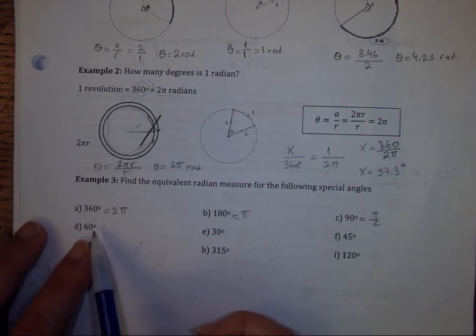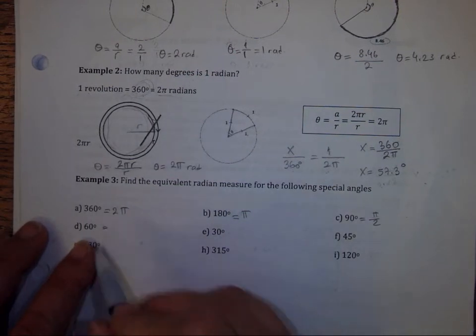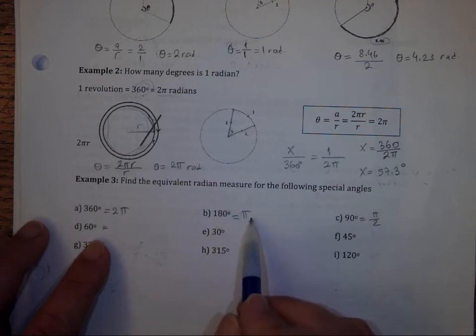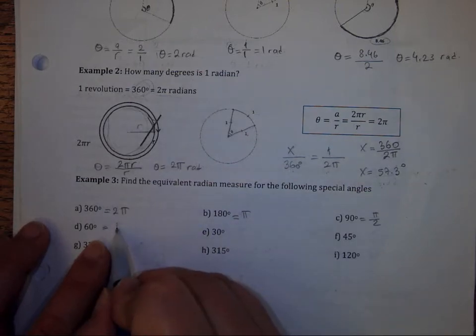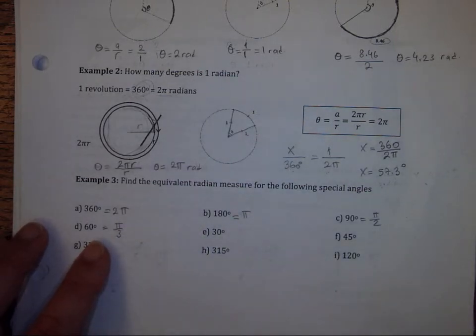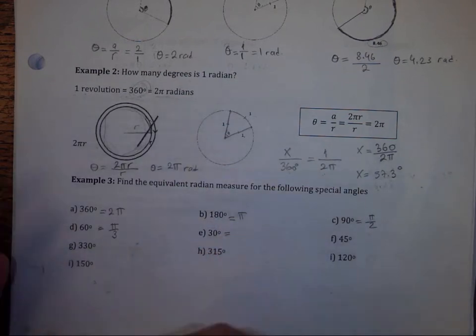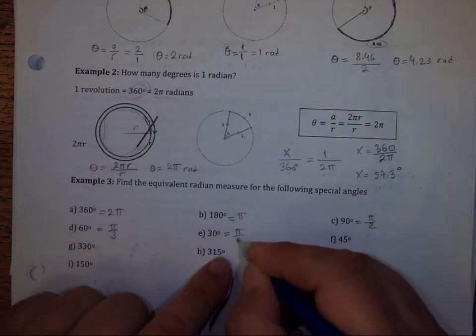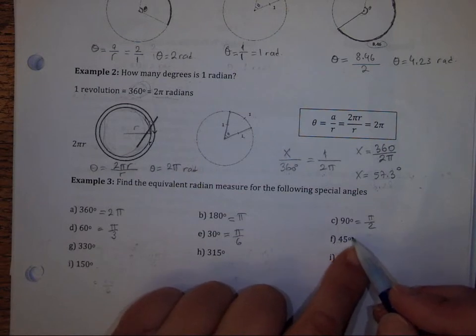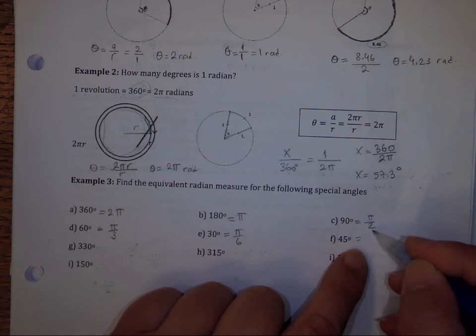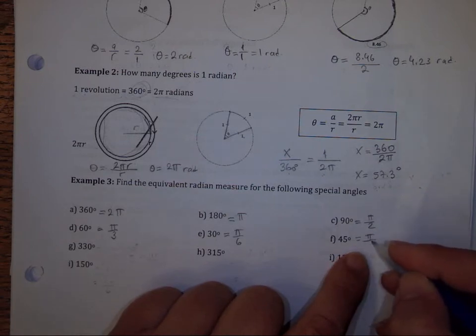Okay, 60 degrees. This is 180 divided by 3, correct? 180 is pi, so pi over 3. How about 30 degrees? Pi over 6, since it is half of 60, so pi over 3 divided by 2 gives you pi over 6. 45 degrees is pi over 4, since it is half of 90 degrees, so pi over 2 halved gives you pi over 4.